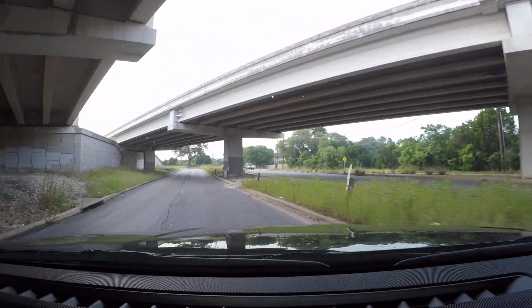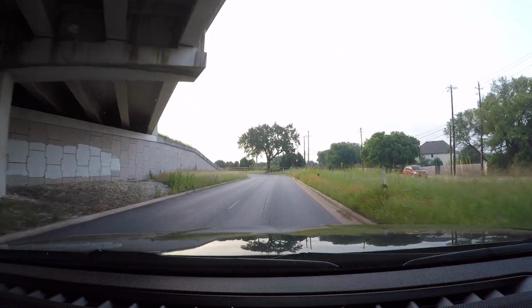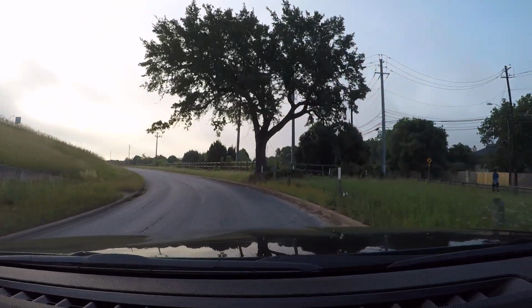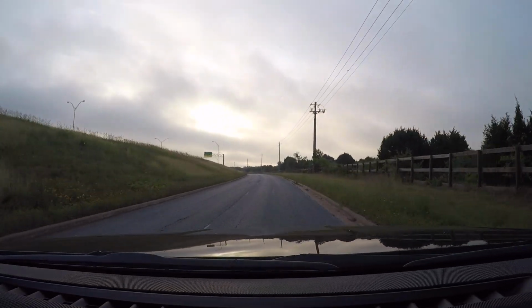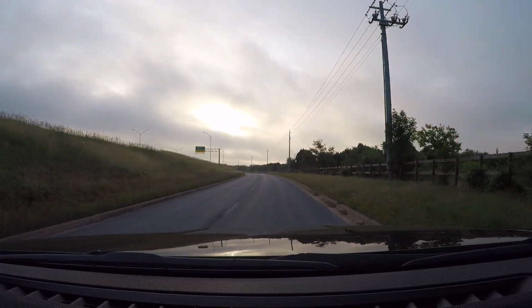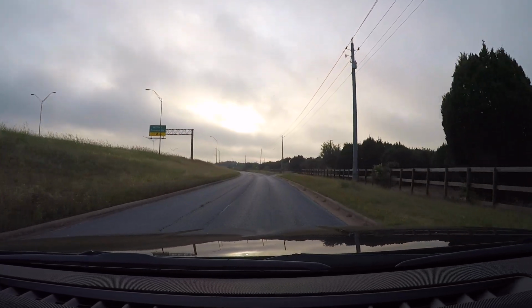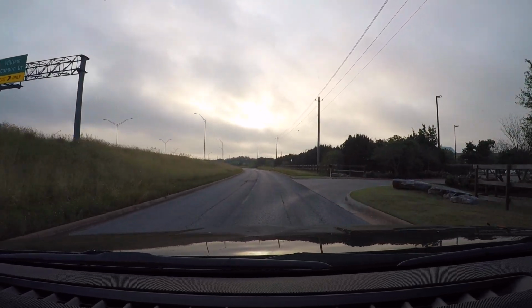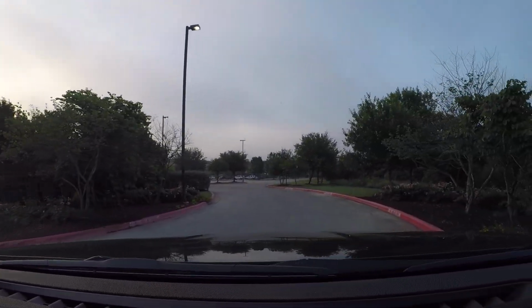Check your rear view again. Scan the road. Check your mirrors. Cover the brake as you're coming into the turn and accelerate coming out. I'm going to turn right into this parking lot, so I'm going to put my right blinker on at least 100 feet in advance. Check my mirrors. Hand over hand, or hand to hand. Cover the brake, accelerate coming out of the turn.